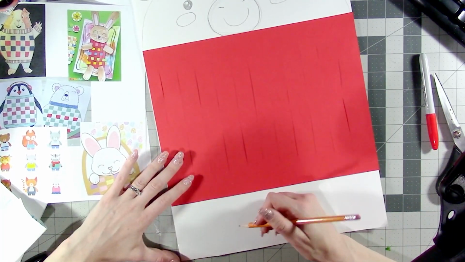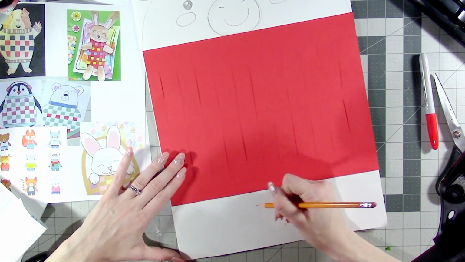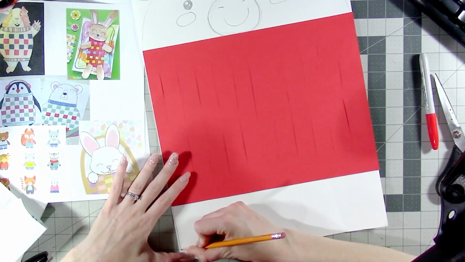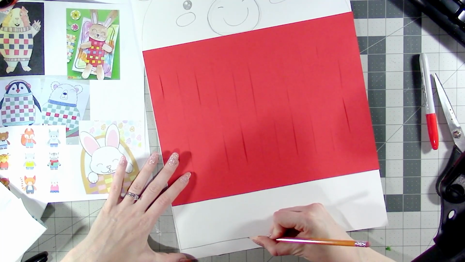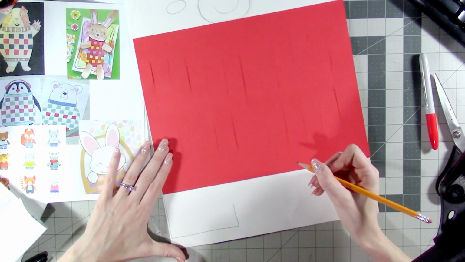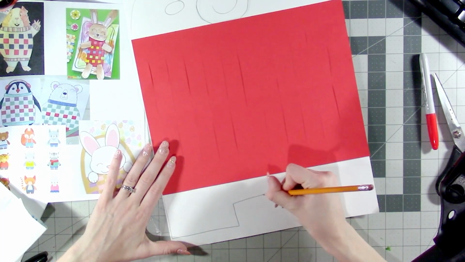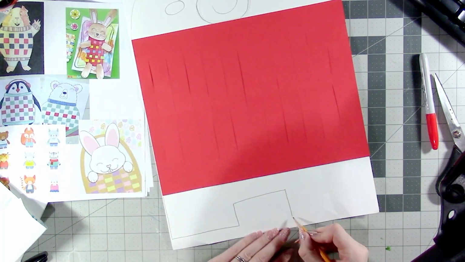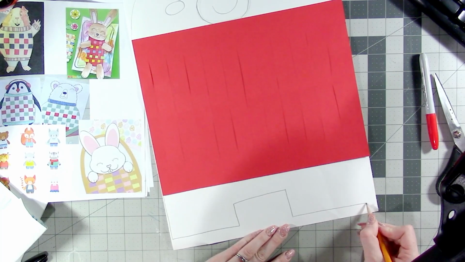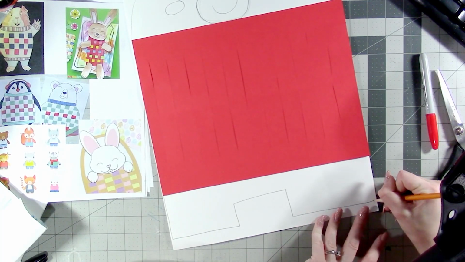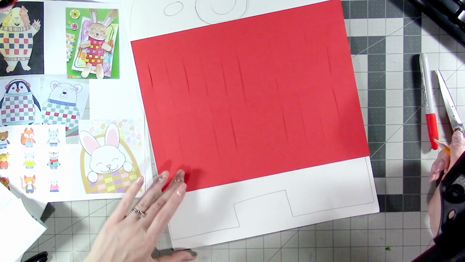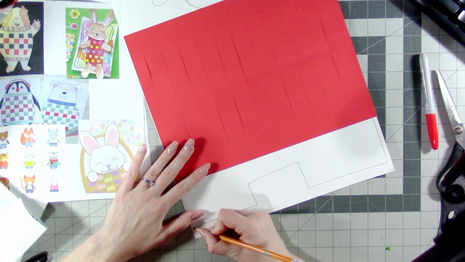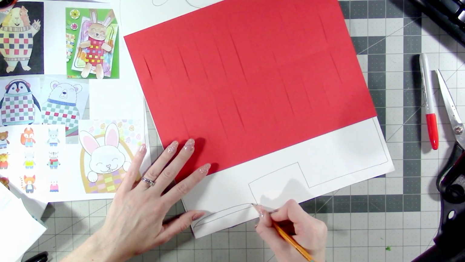I'm just going to draw a line going down, across, up, across, down, across, and up. And then some curved lines for the hooves.